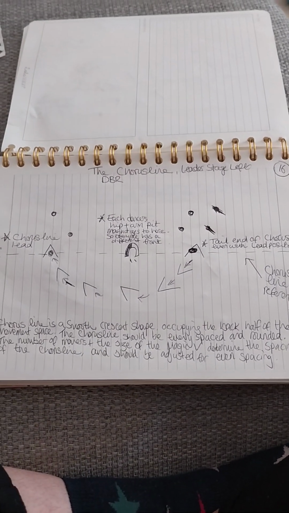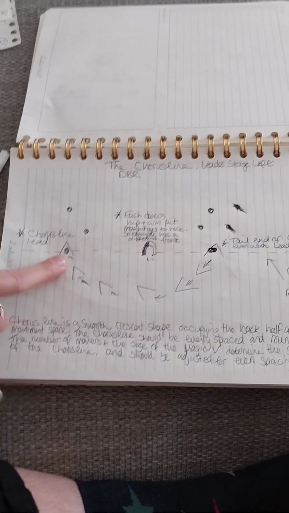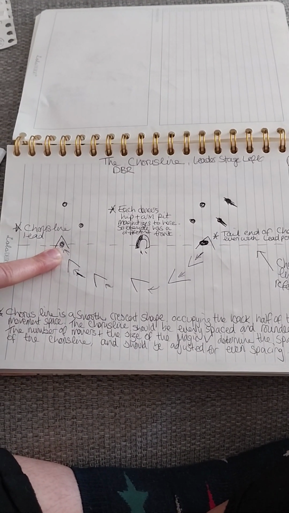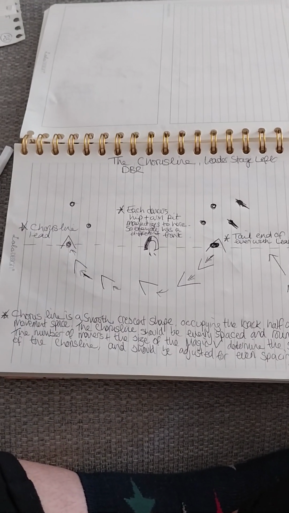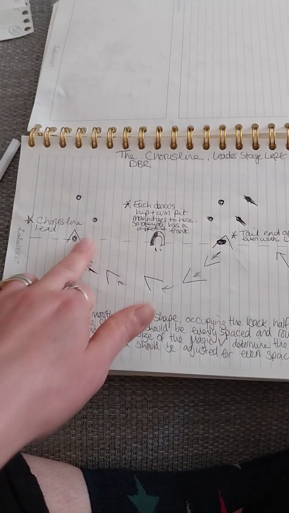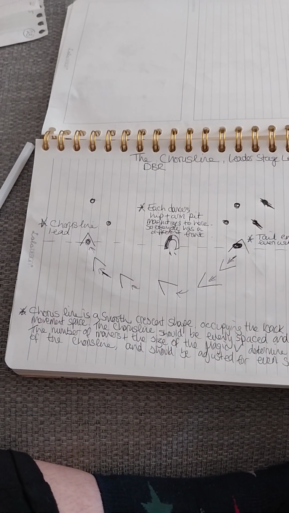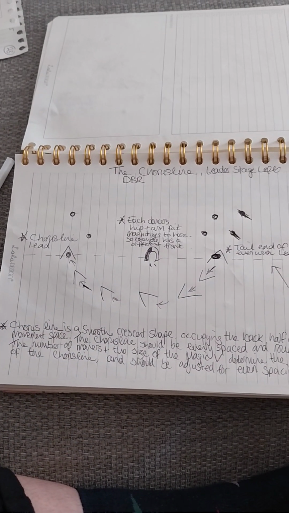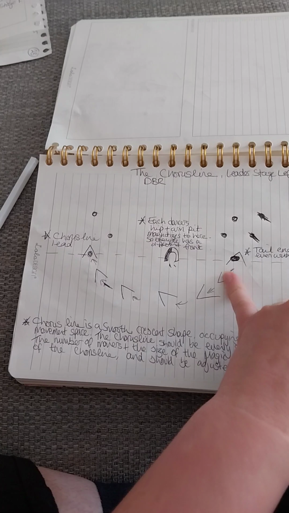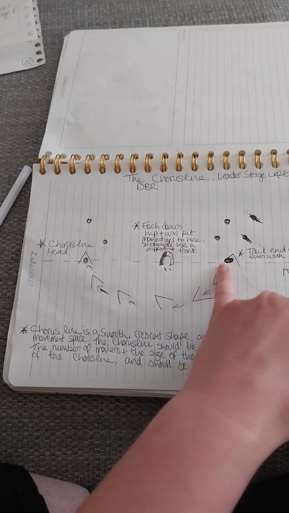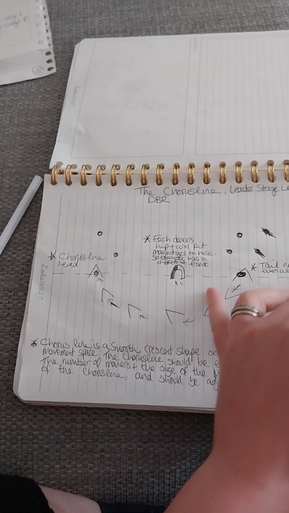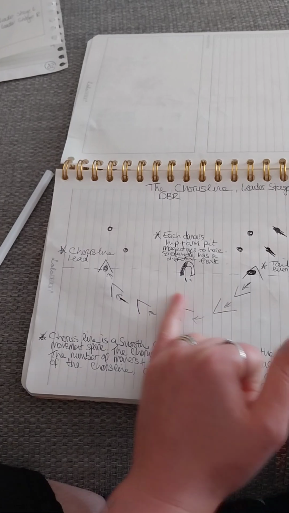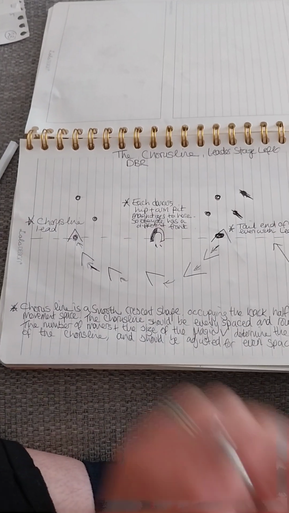The chorus line leader, stage left, downbeat right. Okay. So each dancer's hip and armpit, and now we're in a chorus line. So each dancer's hip and armpit magnetise to here, to the centre. So everyone has a different front. They're all going to have a slightly different front because their hip and their armpit will slightly angle them into a different front facing position. Okay.